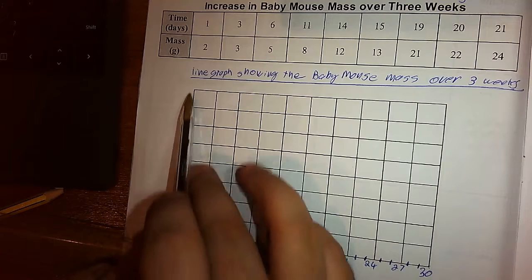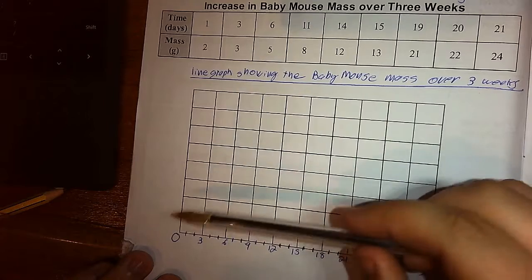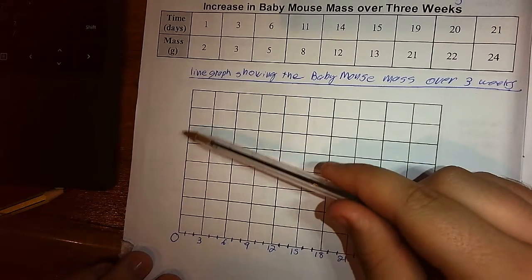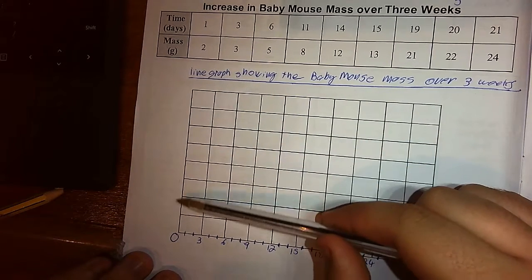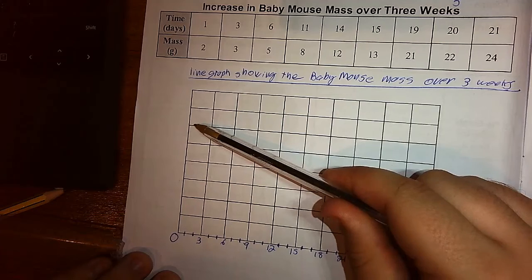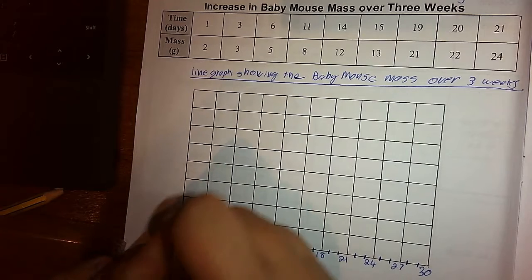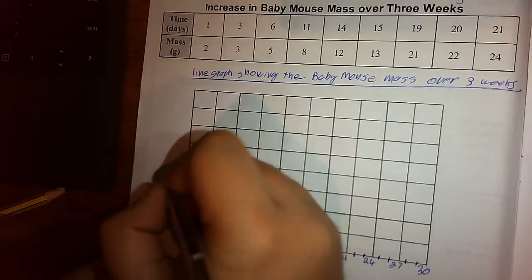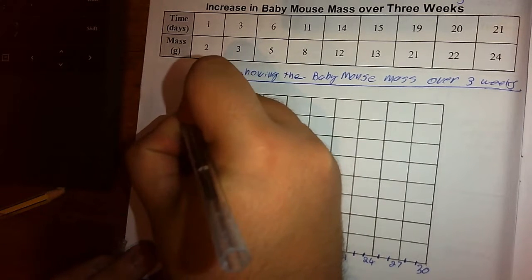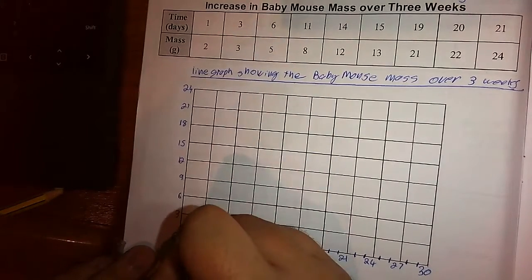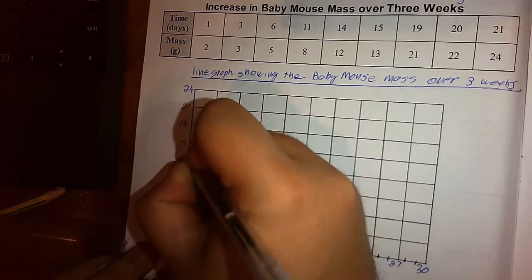Now, the vertical axis is the thing that I'm measuring, so that's mass. It goes up to 24. So let's try and go up in twos. 2, 4, 6, 8, 10, 12, 14, 16. No, that doesn't get me there. Let's try and go up in threes. 3, 6, 9, 12, 15, 18, 21, 24. Okay, that just gets me there, so I'm going to do that. 3, 6, 9, 12, 15, 18, 21, 24. And I'm also going to go in there and make my little tick marks just to make my life easier later on.